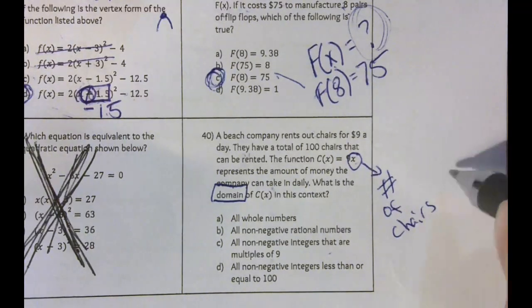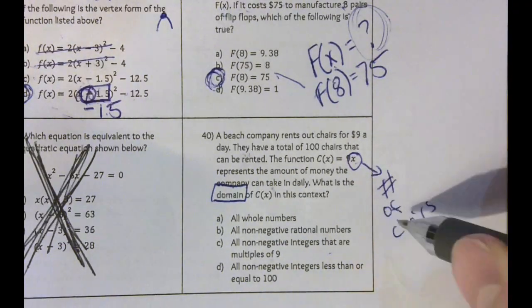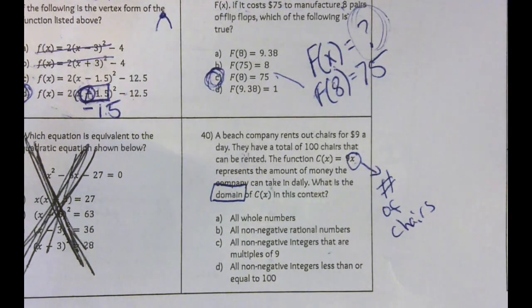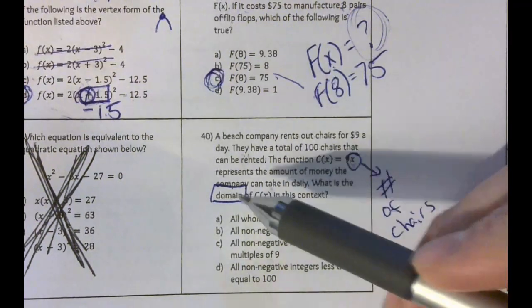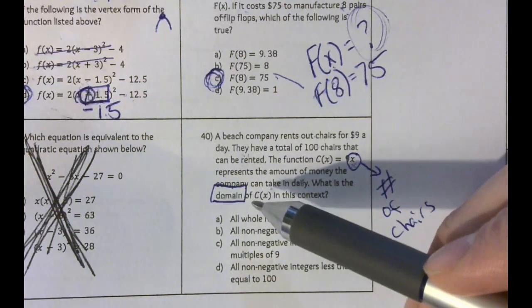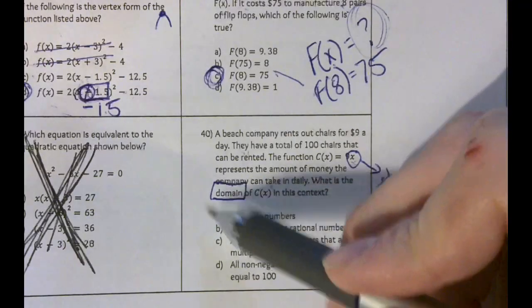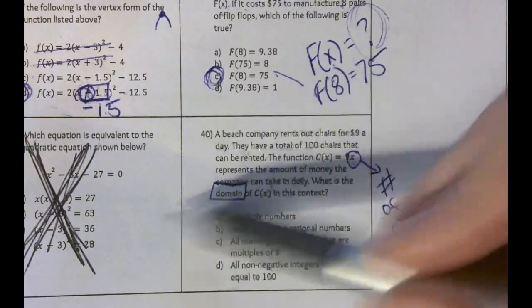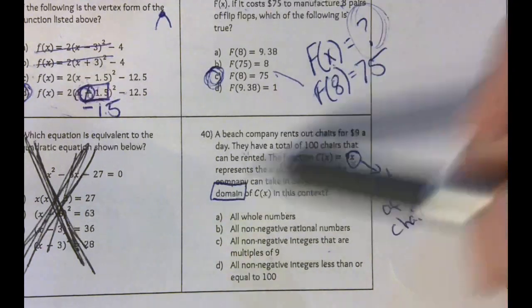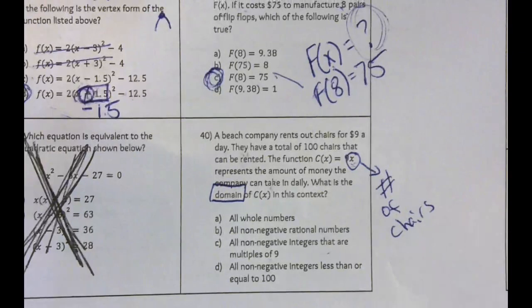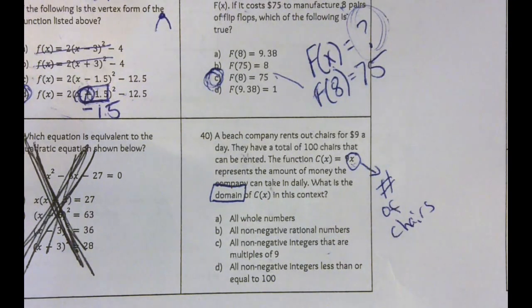that we rented. So two things about the number of chairs. Number one, you can't rent half a chair. There's plenty of scenarios where you can have a domain that includes decimals. On all of our graphs, when we do domain, we do all real numbers and things like that. That's because you could be anywhere on a graph and it's fine. But when you think about the real world, that's not always true. You're not going to sell half a chair. I guess you technically could, but that's silly. Don't do that.